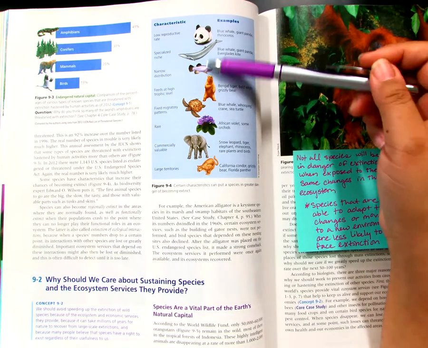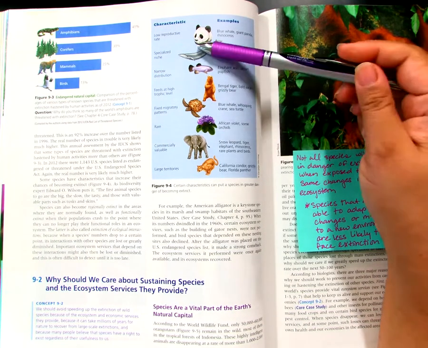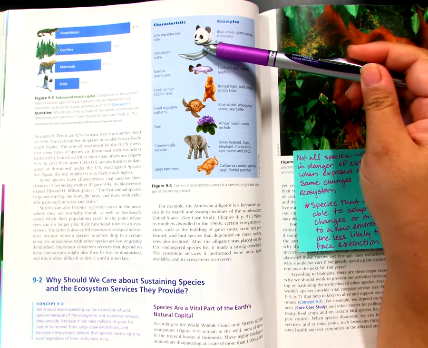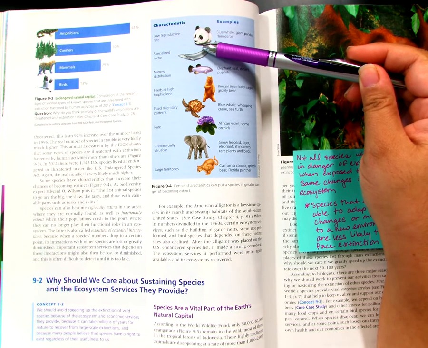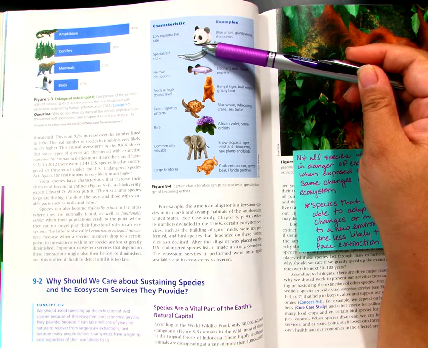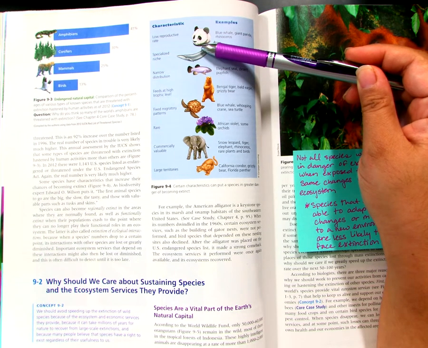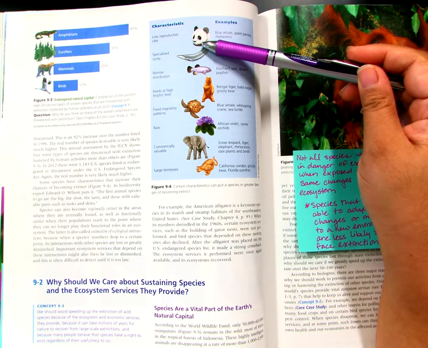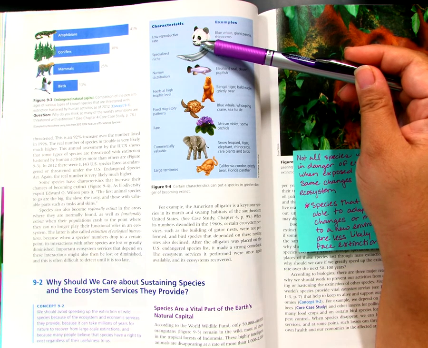So what are some of the major characteristics? Make sure you know this table or this chart very well. Animals that have a very low reproductive rate only reproduce one or two offspring at a time, and only every several years. That means their population is naturally going to be smaller. So if there are changes in the environment, their population is not going to be able to react very quickly.